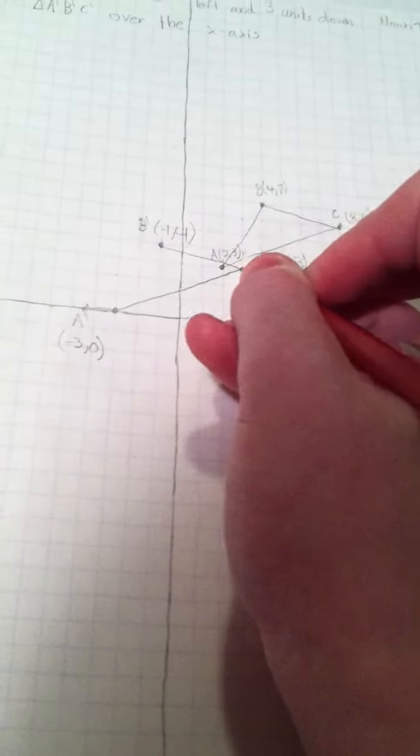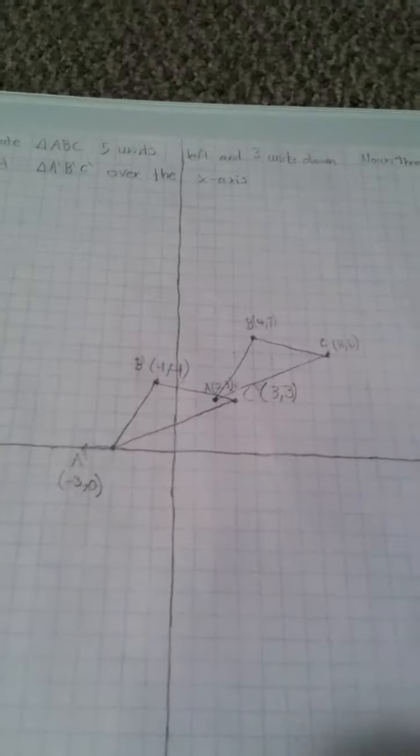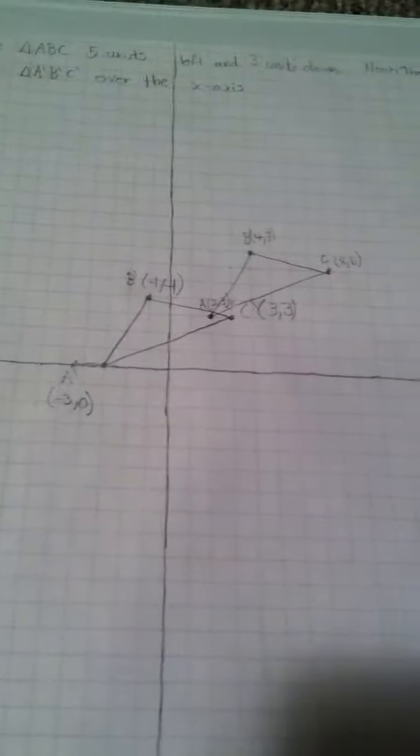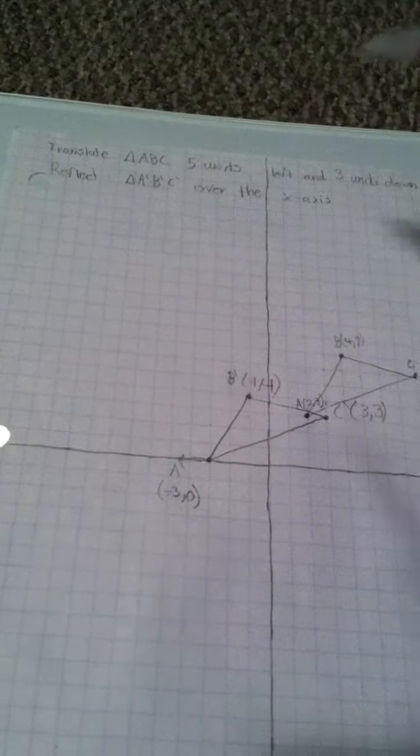Now I just have to connect up the points right here for triangle A prime, B prime, C prime. And after the translation, I have 2 congruent figures. Now I have to figure out the algebraic rule.